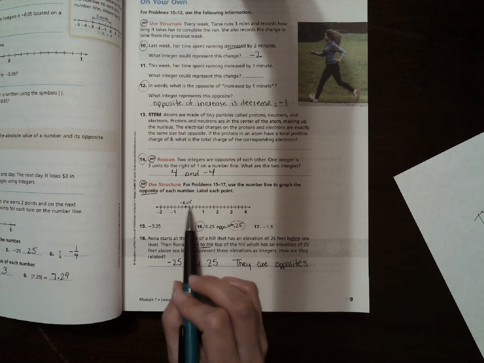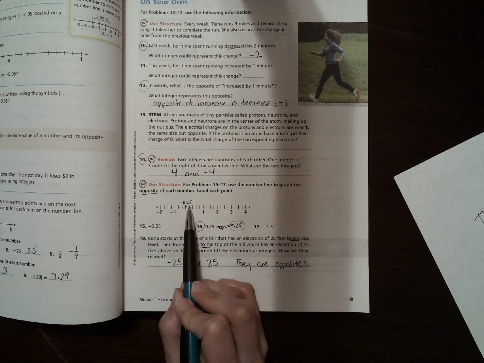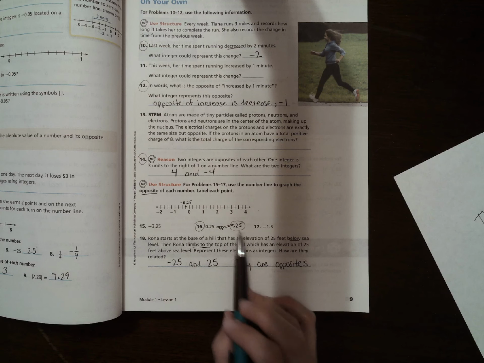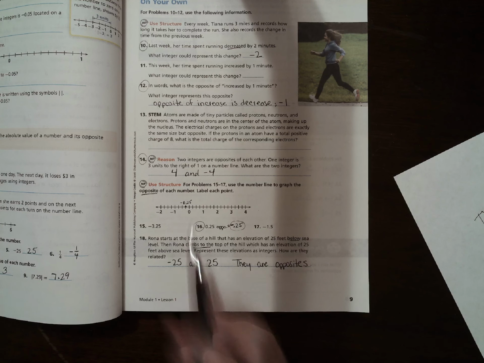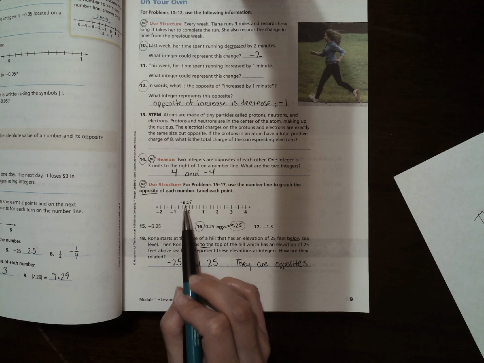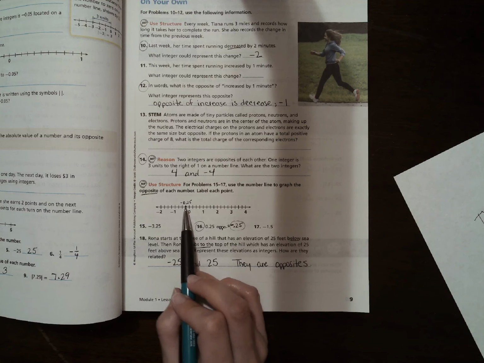And it looks like each of our sections are divided into 4 equal sections. 25 hundredths, let's think of quarters. You need 4 quarters to make a dollar. So we would only go over to the first section after 0, and we're going to plot negative 25 hundredths.